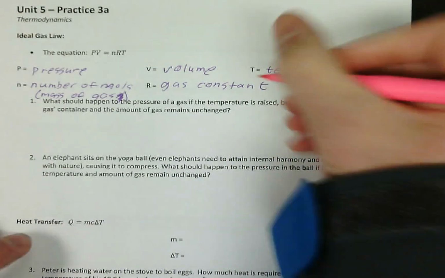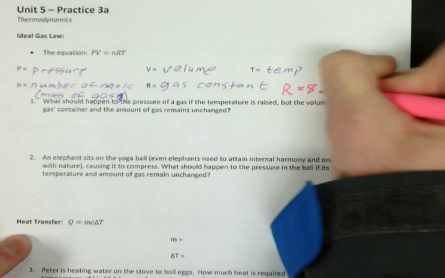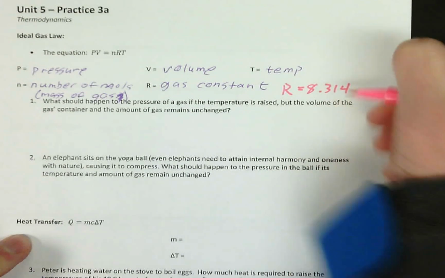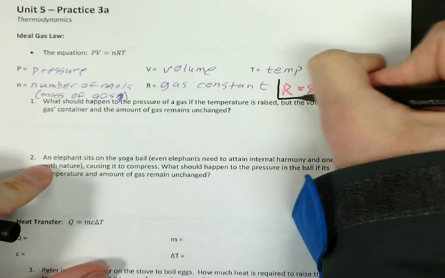And the value for it is 8.314. It's actually a reasonable number, believe it or not. In a world where none of our numbers are reasonable in this unit, this one is.